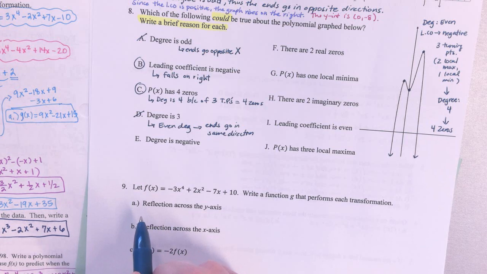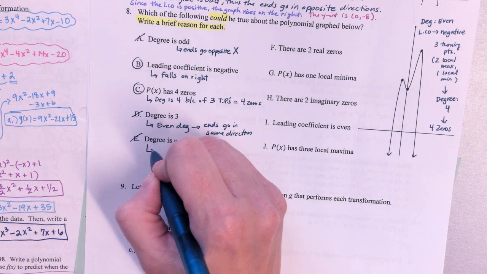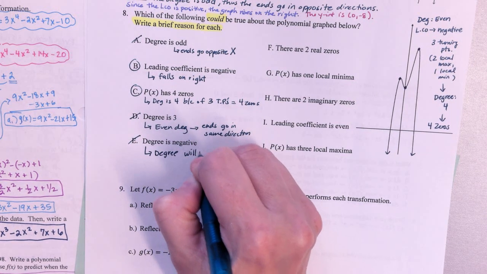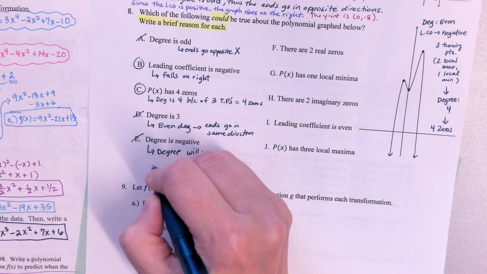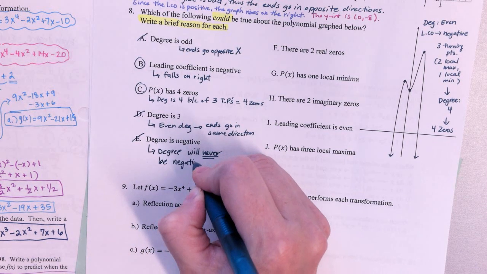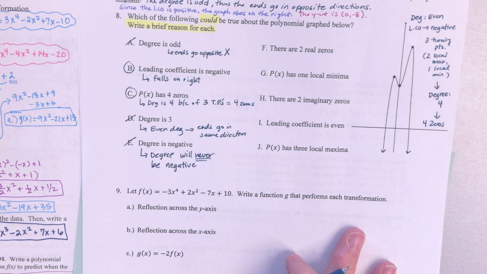No. Can you have a negative degree? No. Remember we made the list 0, 1, 2, 3, 4, 5. The degree will never be negative. Remember, what do we talk about in terms of whether it's negative or positive? The leading coefficient. Yes, great.